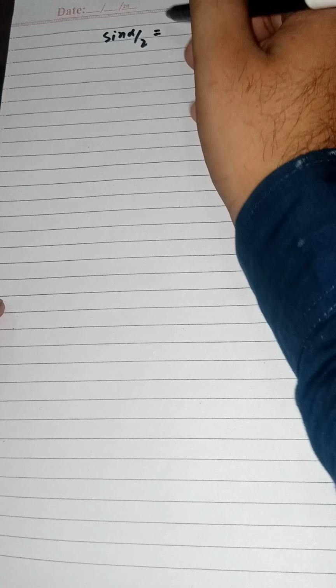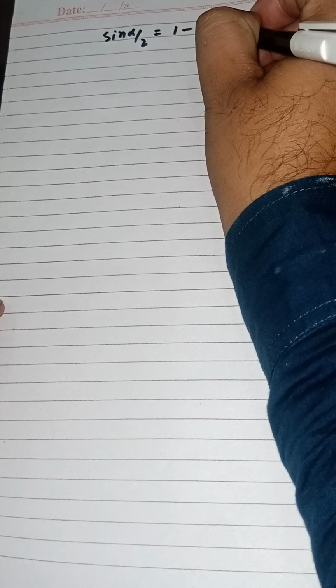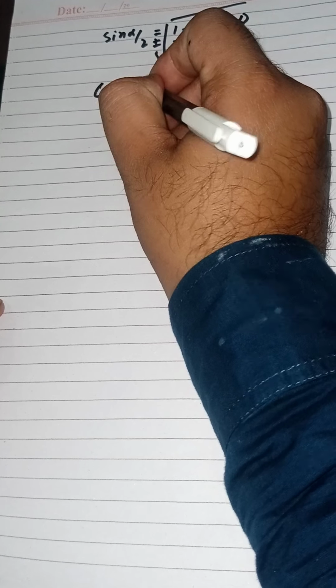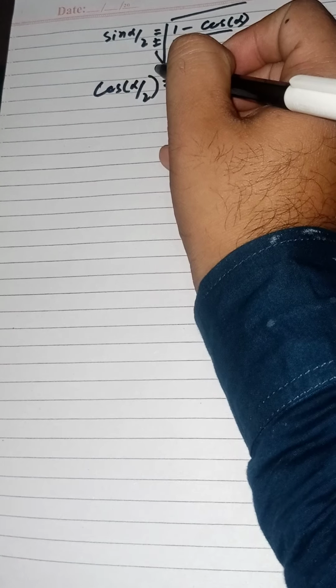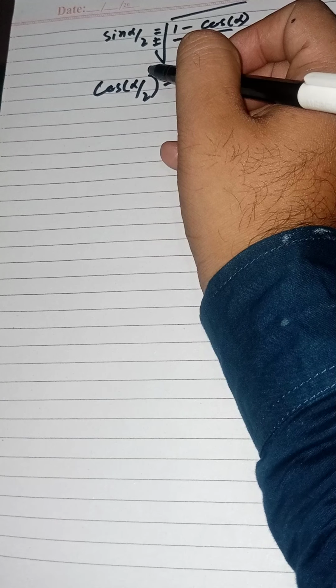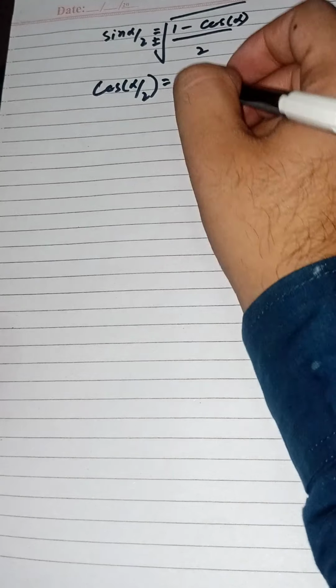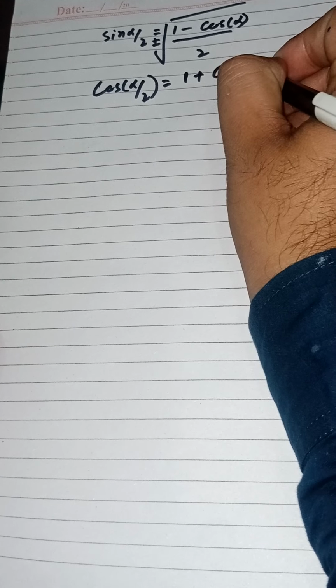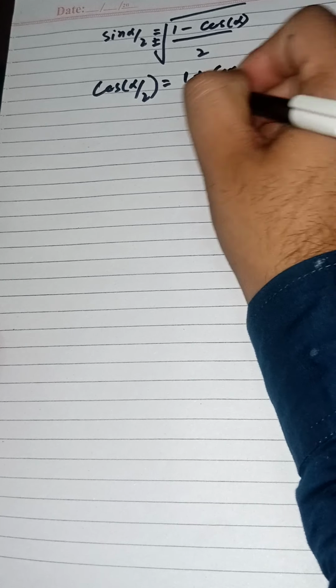So the two half angle identities that I have proved are: sine of alpha by 2 is equal to plus minus the square root of (1 minus cos of alpha) divided by 2, and cos of alpha by 2 is equal to plus minus the square root of (1 plus cos of alpha) divided by 2.